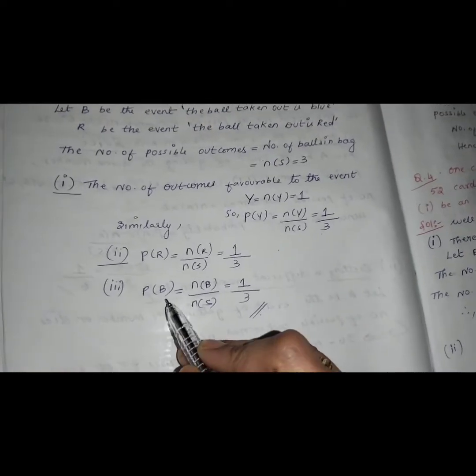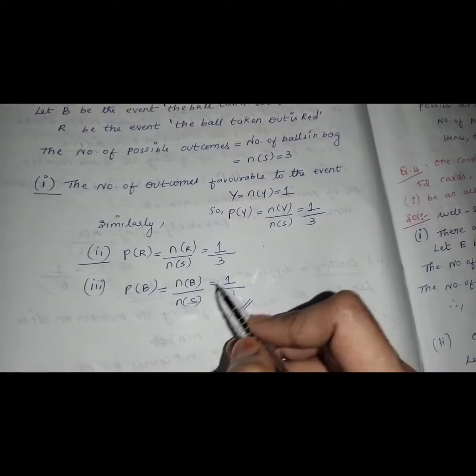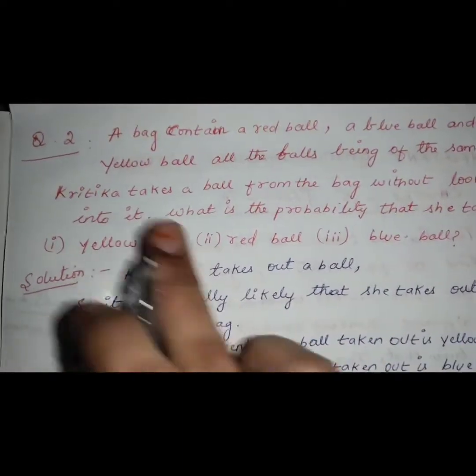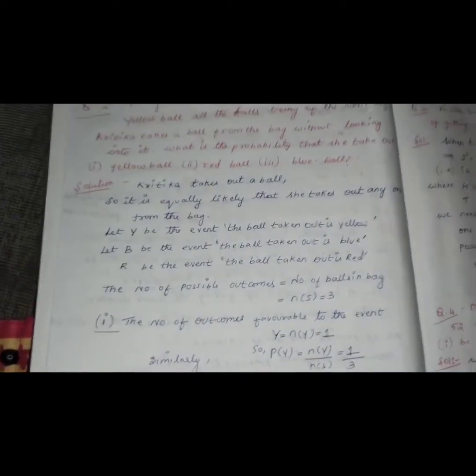Similarly for the red ball, she takes out the red ball 1 time, so n of R by n of S is 1 by 3. Similarly for the blue ball, n of B by n of S, blue ball 1 time, so 1 by 3. So it's a very important question of probability. This is the second question, the solution and answer are here.